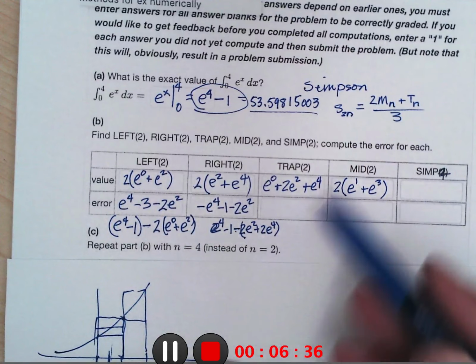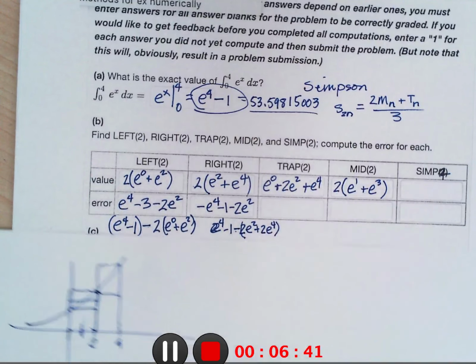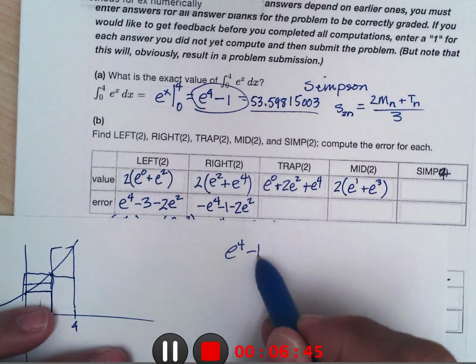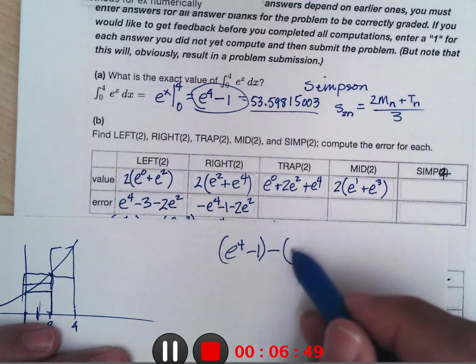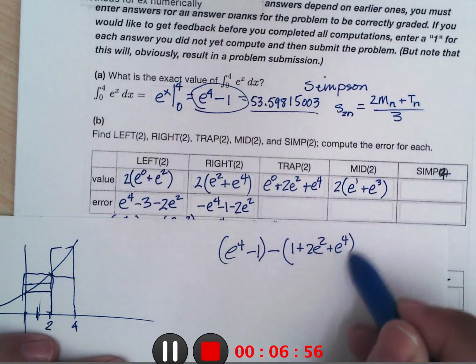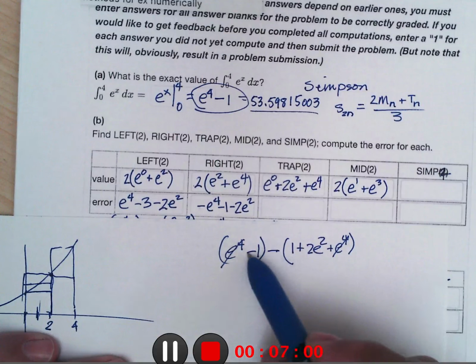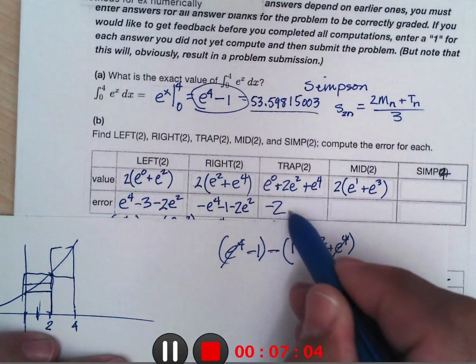The error on this one would be e to the 4 minus 1, the true value. Find the difference between that and e to the 0, which is 1, plus 2 e to the 2 plus e to the 4. So the e to the 4 minus e to the 4 cancel, and I have minus 1, which is minus 2, and I have minus 2 e to the 2.